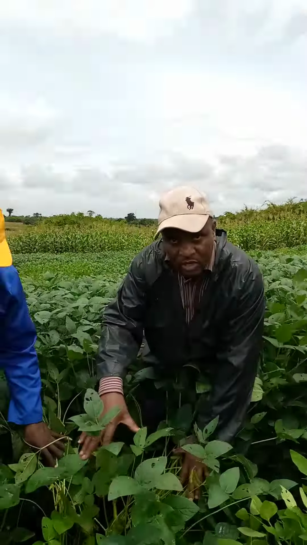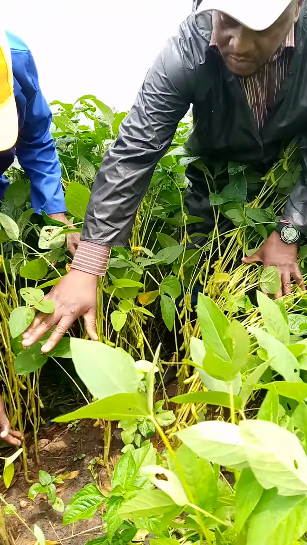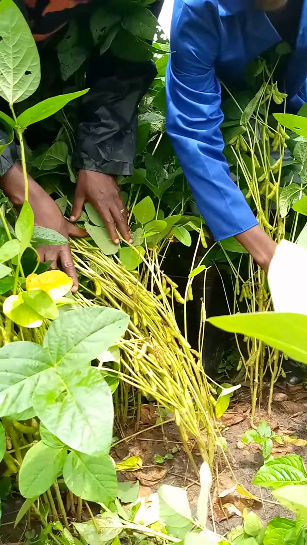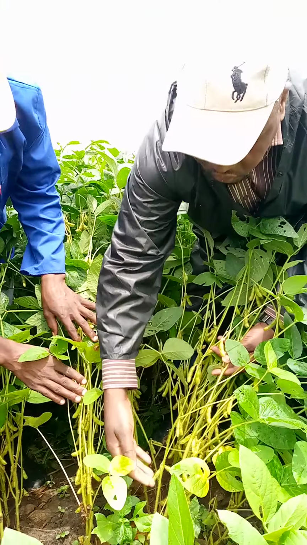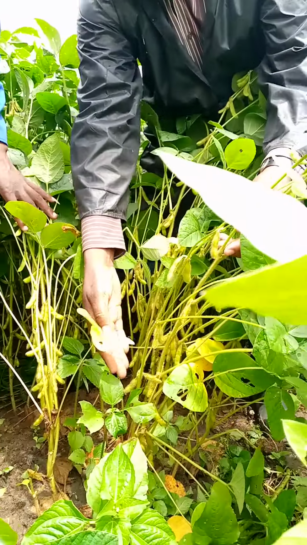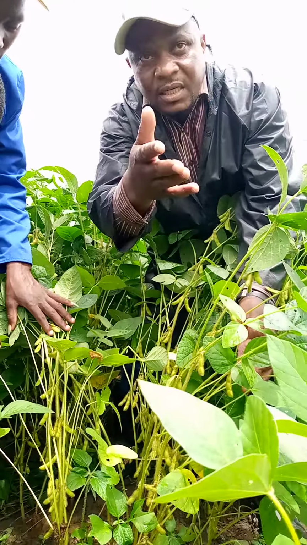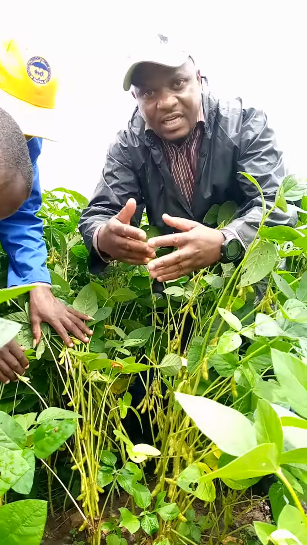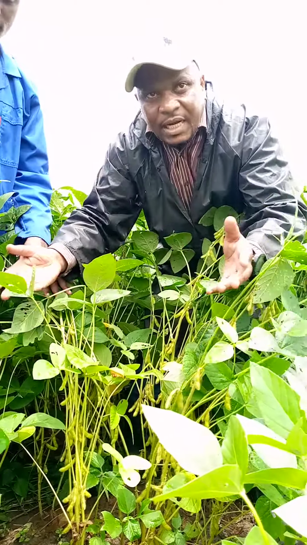When we look at this particular plant, you see it from the base. If I count the number of pods that each plant has from the base to the tip, the number of pods per plant determines the outlook of the expected yield per hectare.